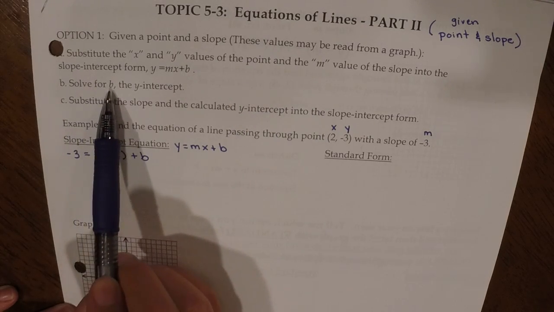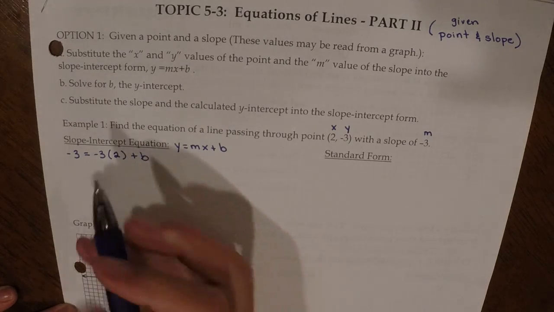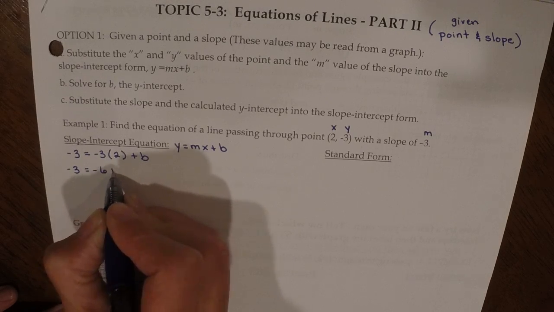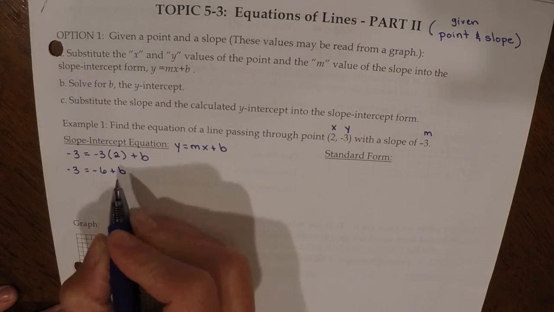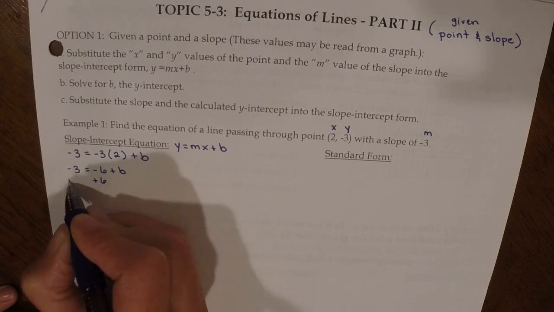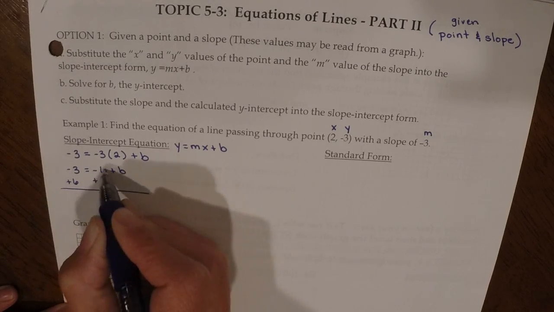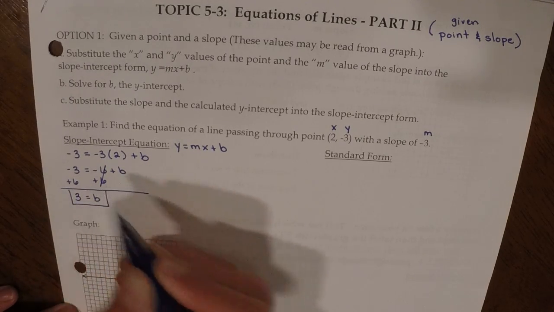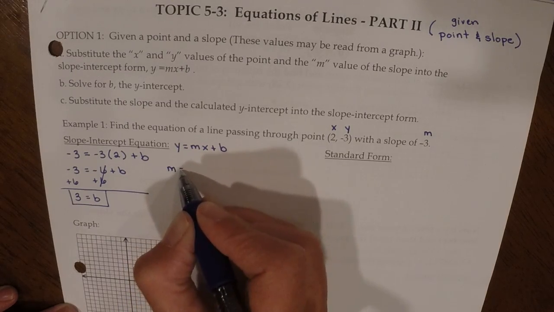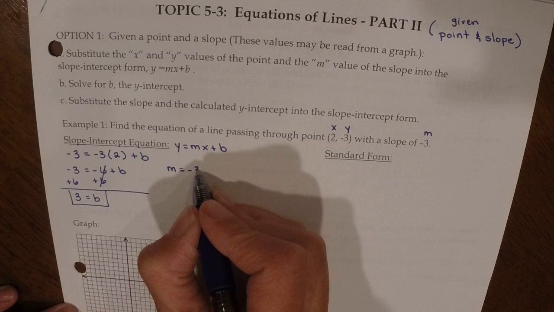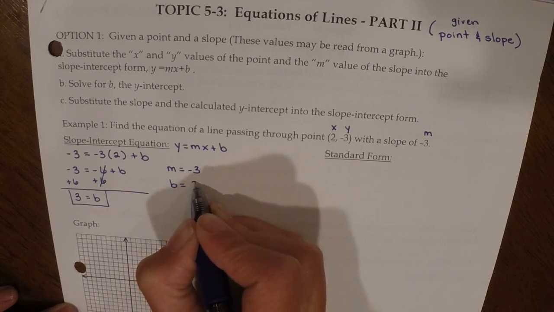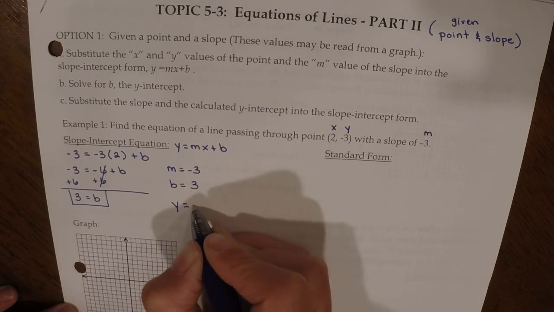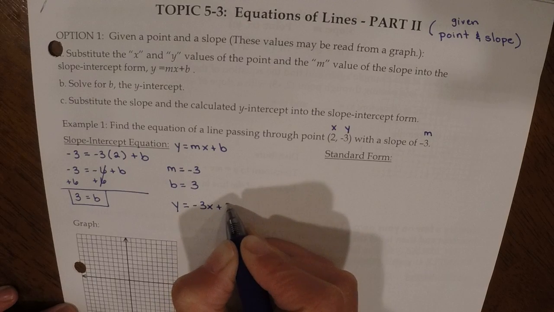Now it says solve for b, which is the y-intercept. So I would multiply here. So I've got -3 equals -6 plus b. Then to get b by itself, I would add 6 to both sides. And I would get 3 equals b. Well, now if I go from the beginning, m is -3 and my b is +3 because that's what we solved for. So now slope-intercept is y equals -3x plus 3.